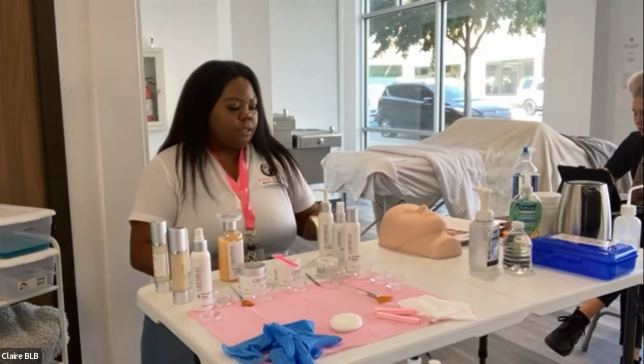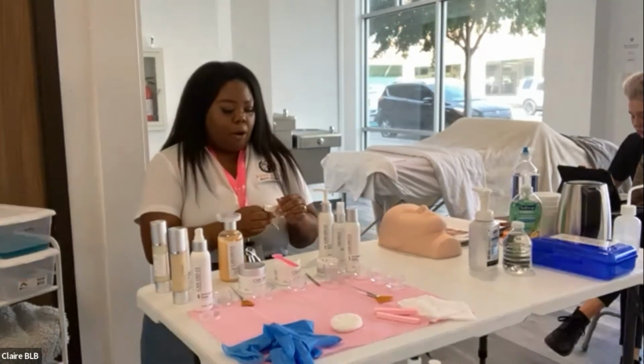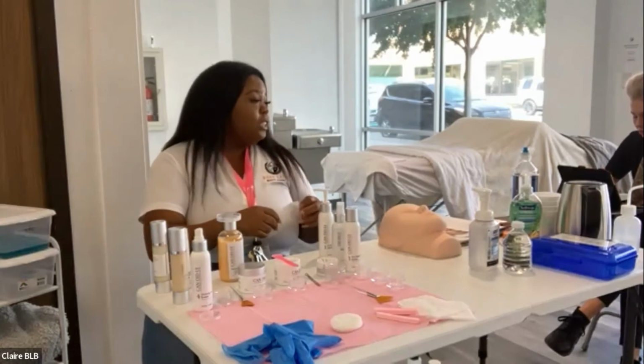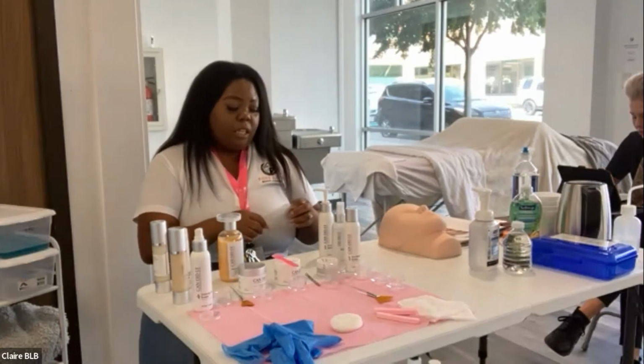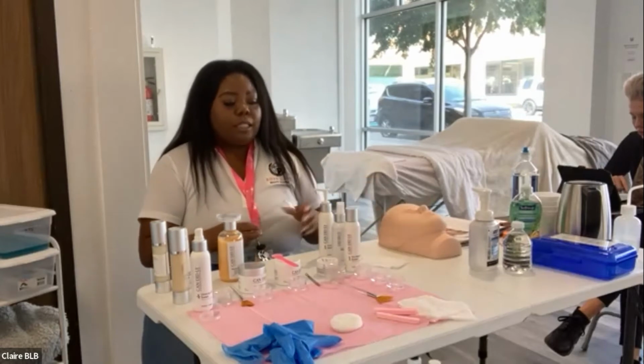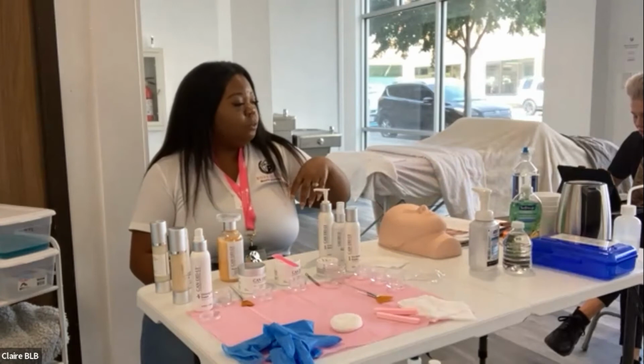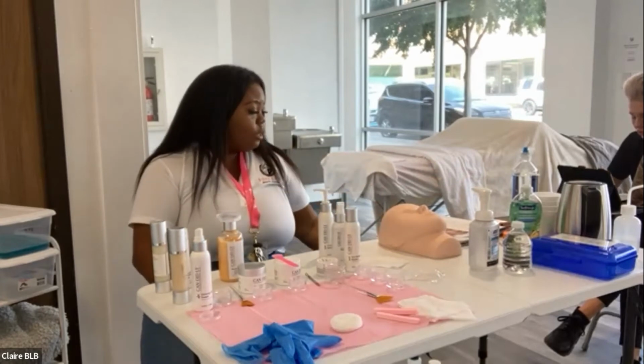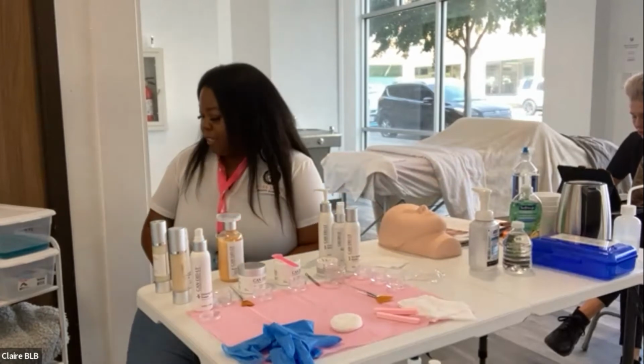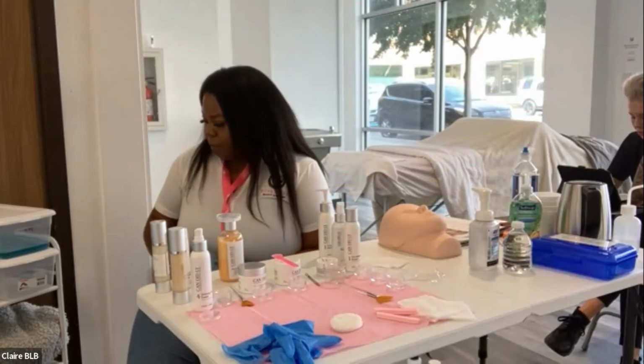Perfect. Okay, so we're going to go ahead and make up our bed. First, since it's already made up, we're gonna undrape it, clean it with our cleanser. So we're gonna actually clean it with soap and water. And then we're gonna go in with our disinfectant, our EPA registered disinfectant, and then we're going to re-drape it.